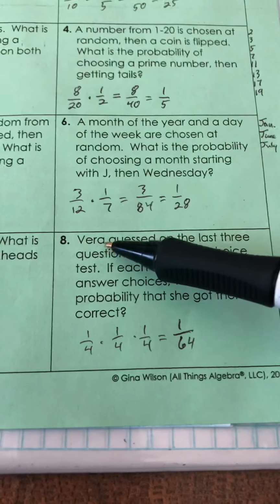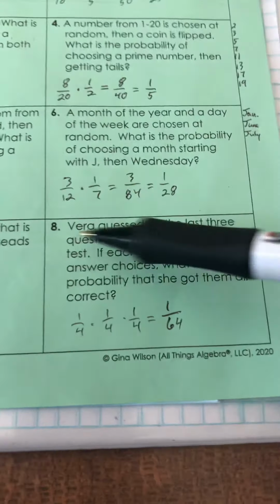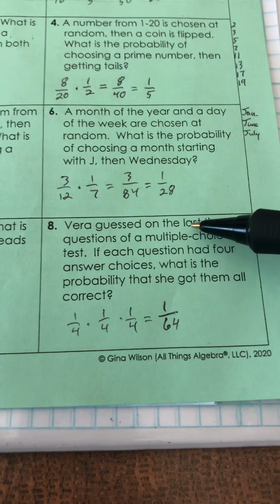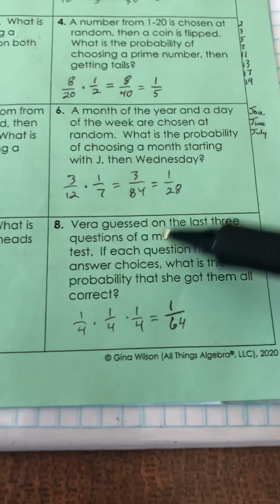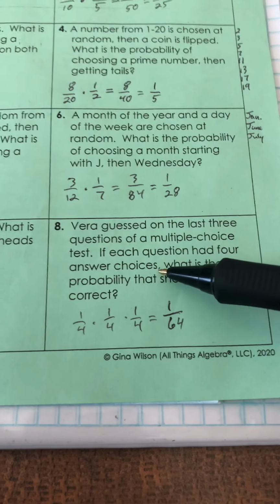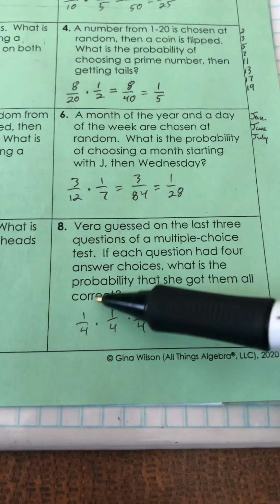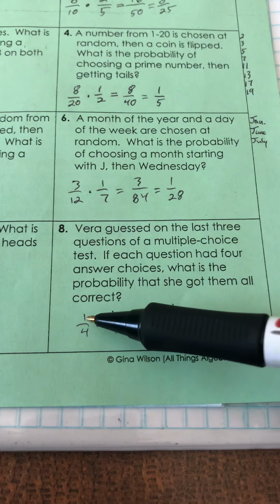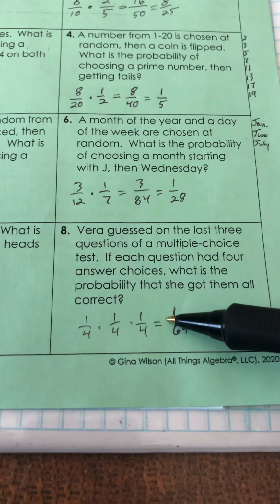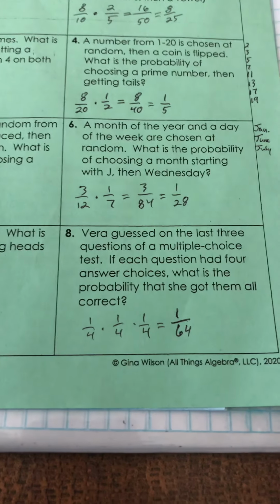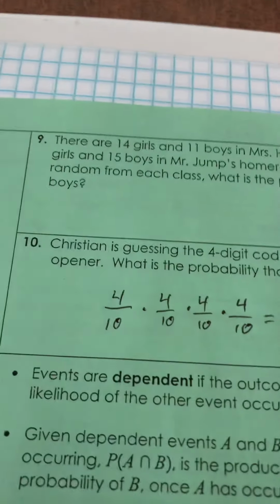Number 8. Hopefully you're pausing this as I go forward. Vera guessed on the last 3 questions of a multiple choice test. If each question had 4 answer choices, what is the probability that she got them all correct? So she had a 1 out of 4, that one 1 out of 4, that one 1 out of 4, that one. You multiply them all together, she had a 1 out of 64 chance of getting them all correct. Try 9 on your own.